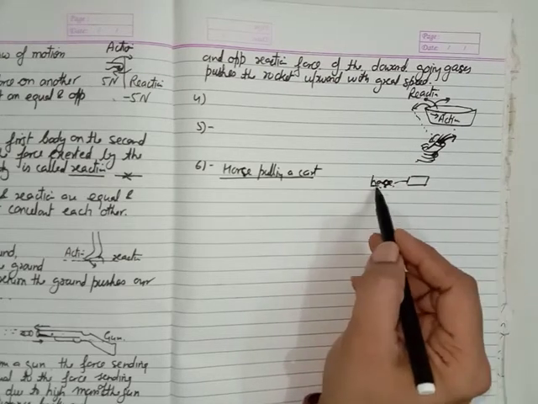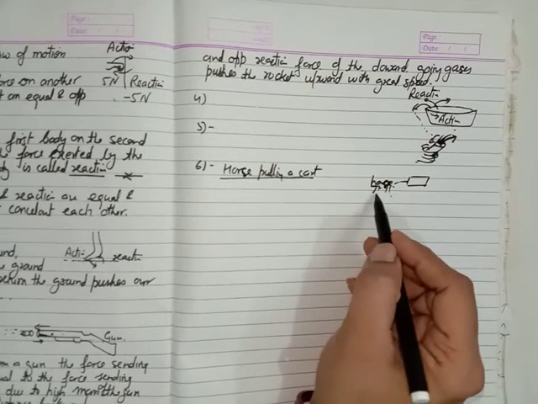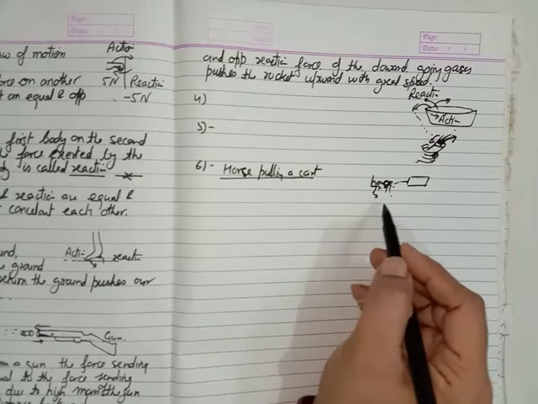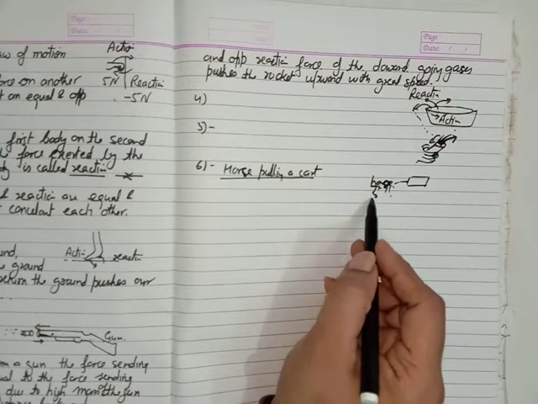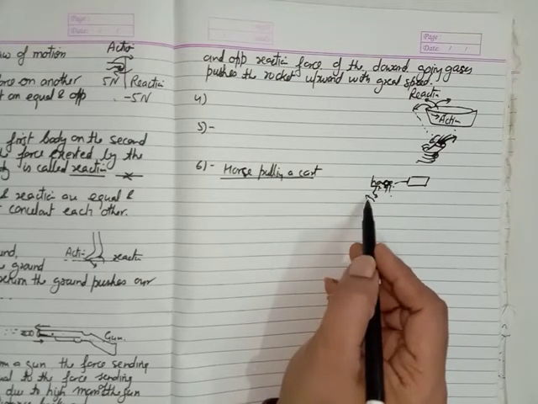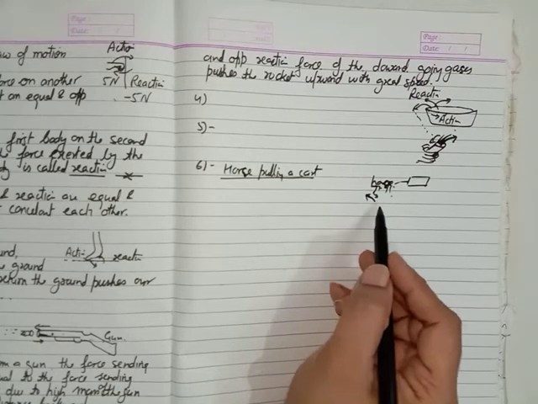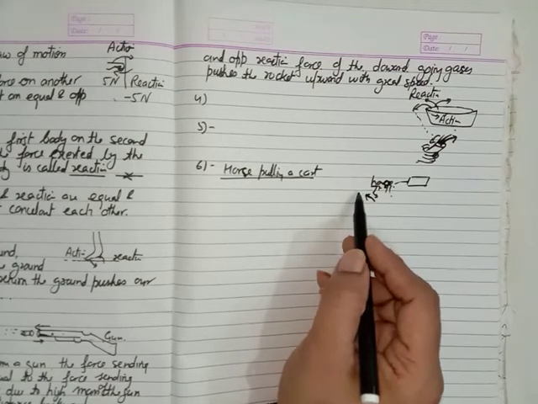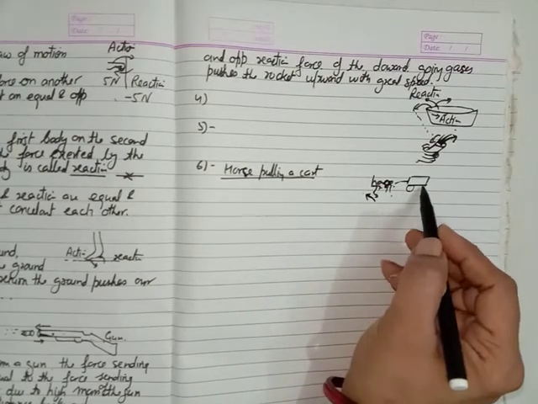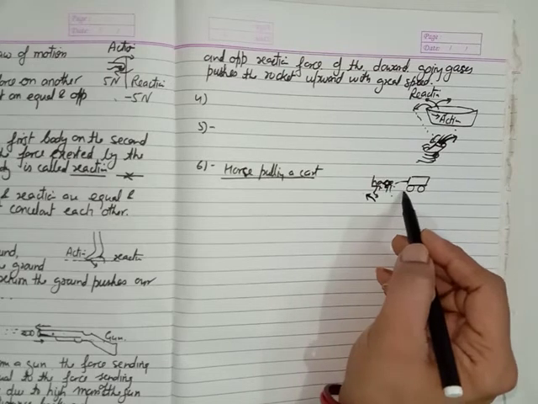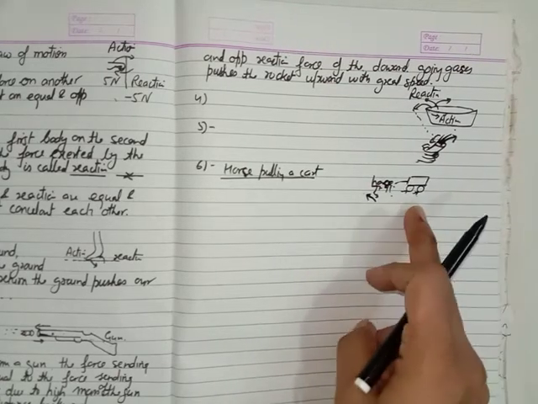What happens? The horse has 4 legs, so the horse exerts a force on the floor, and the floor also exerts an equal and opposite force on the horse. This equal and opposite force, this reaction exerted by the floor on the horse, should be greater than the friction force applied on the wheels of the trolley or cart.